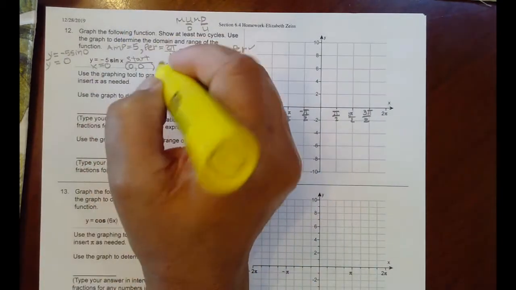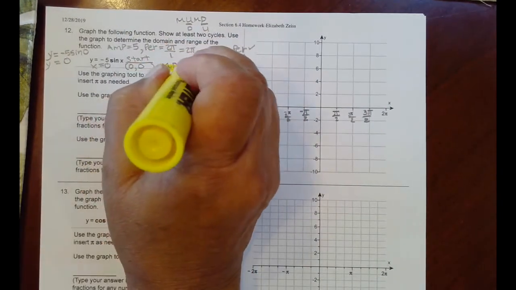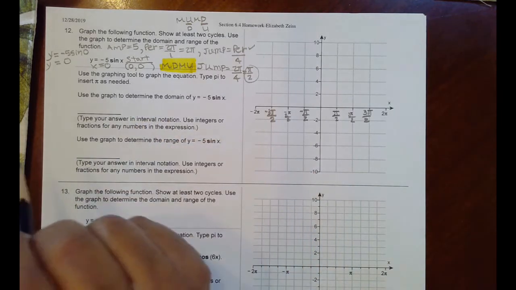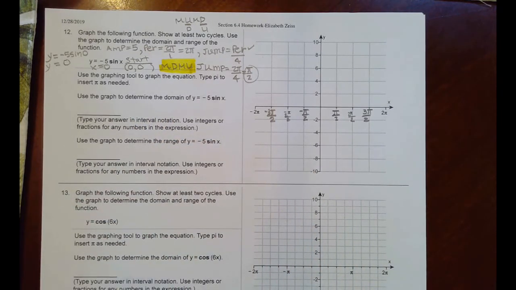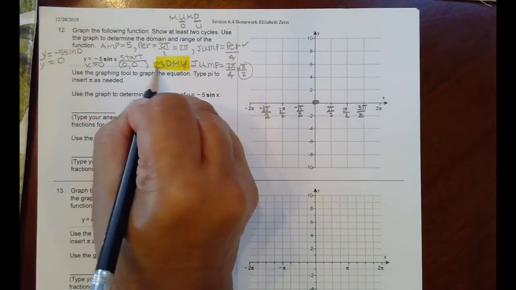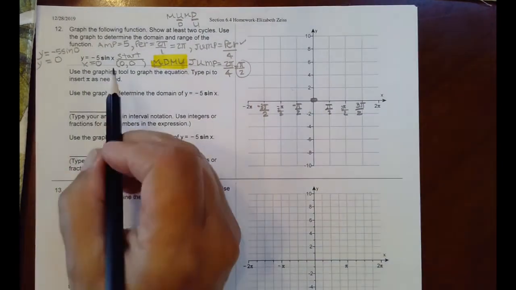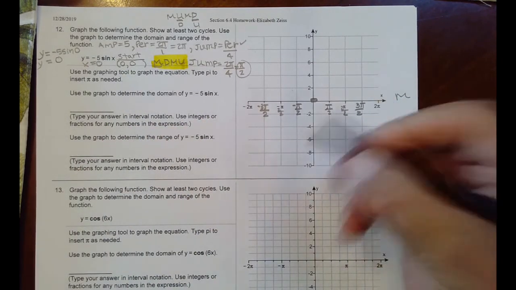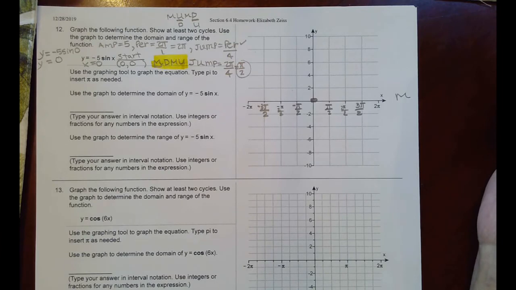Okay, so we already did this first point at the middle level, the 0, 0. Now we're going to go downward, to the most downward shelf, jumping pi over 2, plotting on the downward shelf. Then move over pi over 2 again and come back up to the middle. And then move over pi over 2 again and go all the way up to the top. And you can go ahead and connect those.